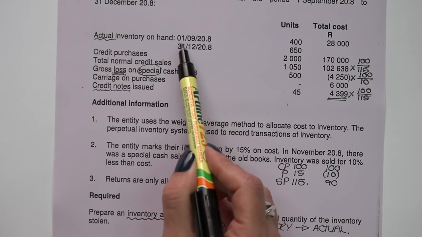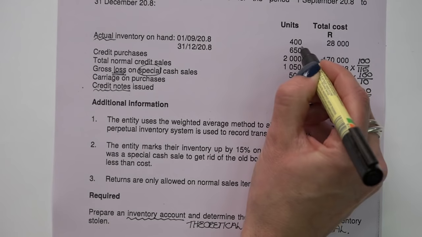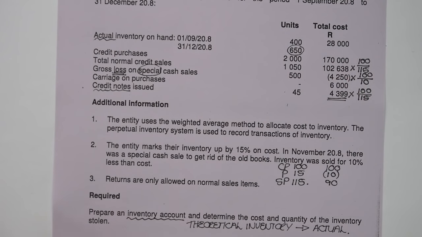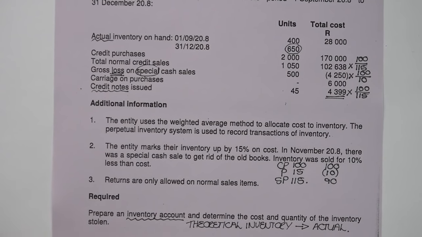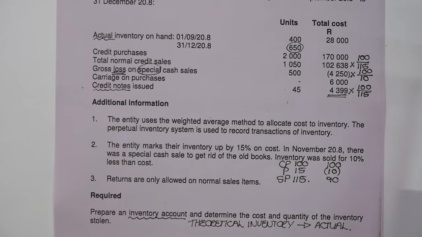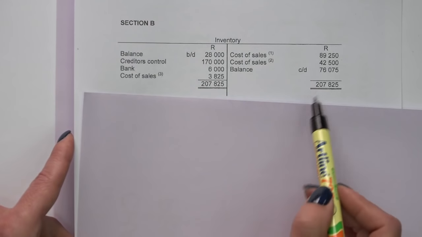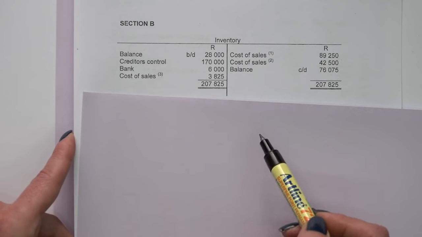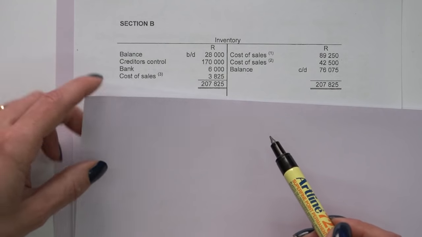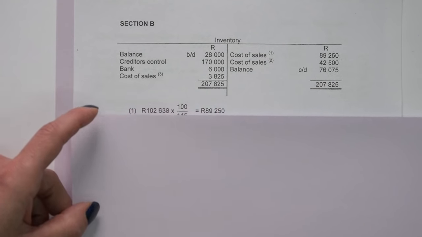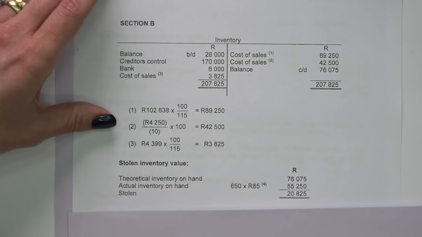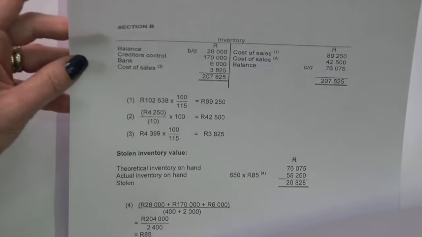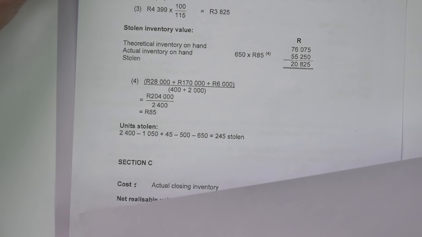At the end of the year, we still had 650 units left. To compare my theoretical inventory with my actual inventory, I will have to calculate the cost of the actual inventory. They told me that I use the weighted average.